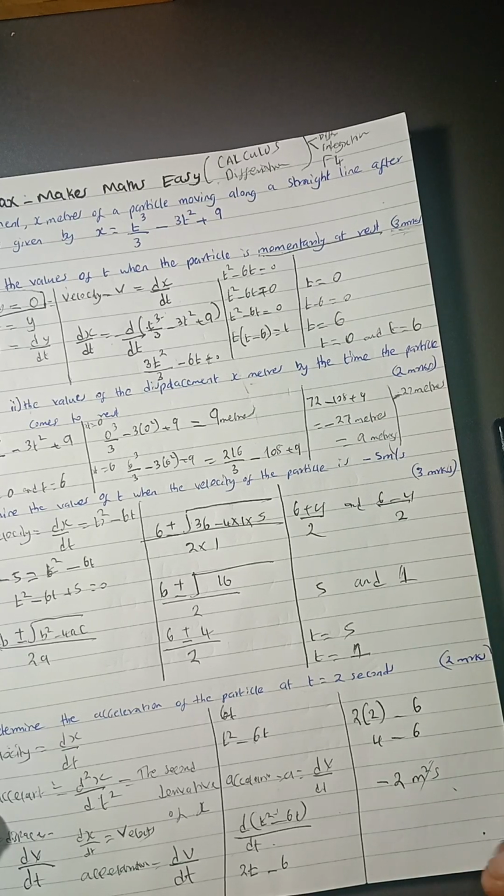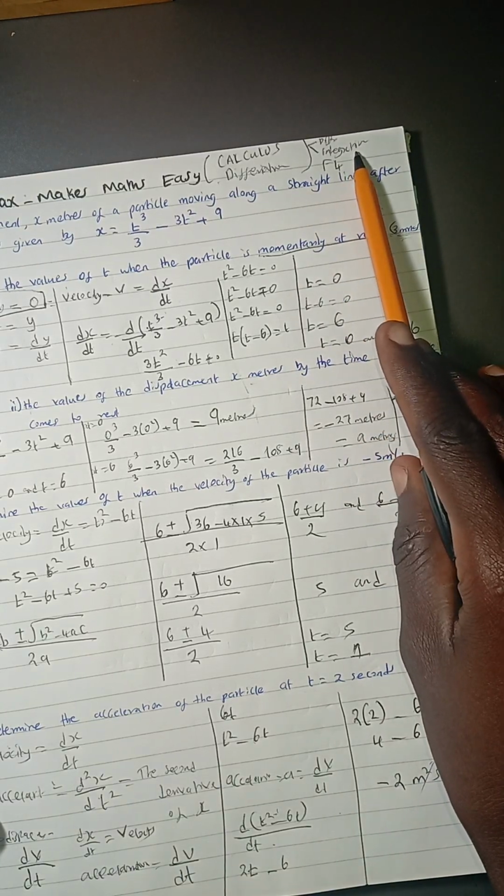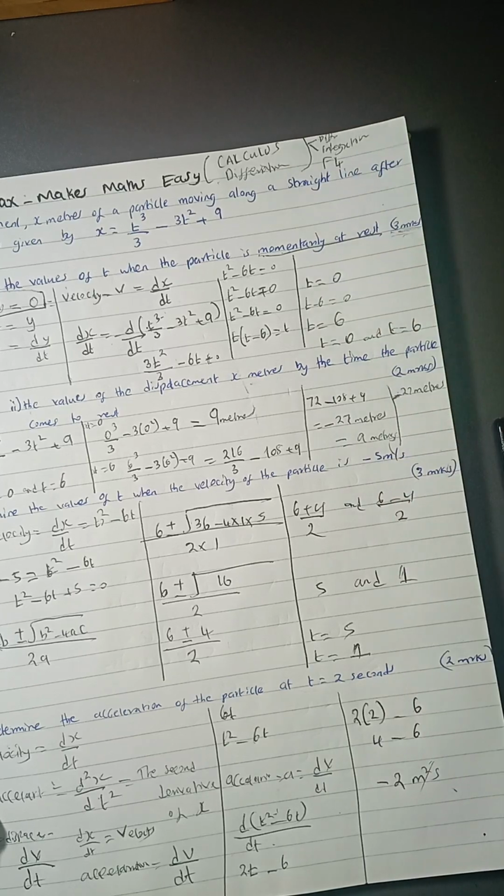Hope you have understood. That is the calculus differentiation. So we are going to look at the part of integration on our next question. So I hope you have understood very well.